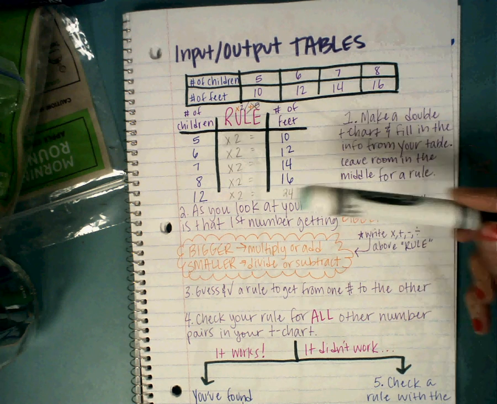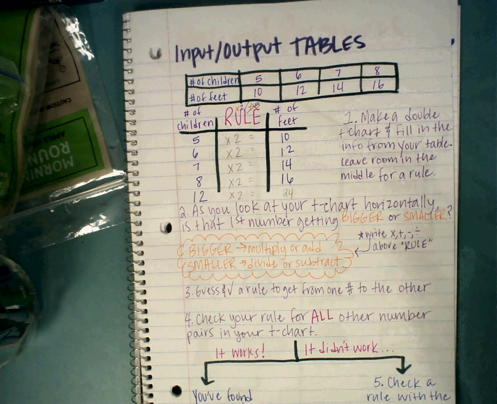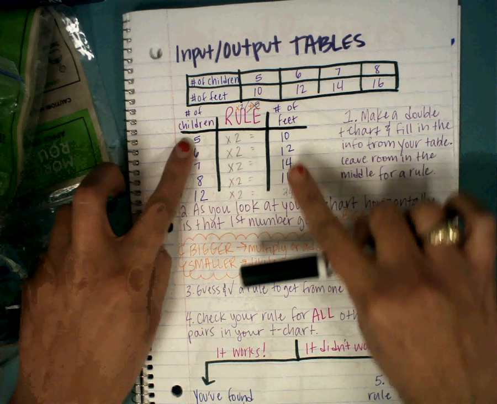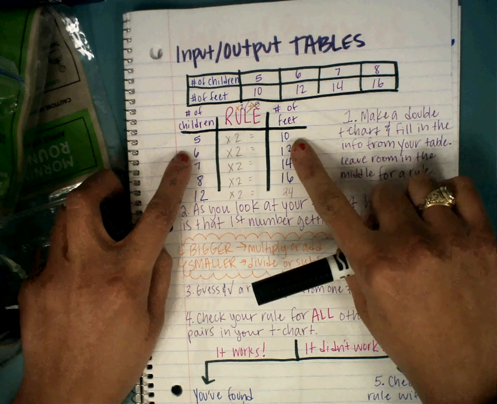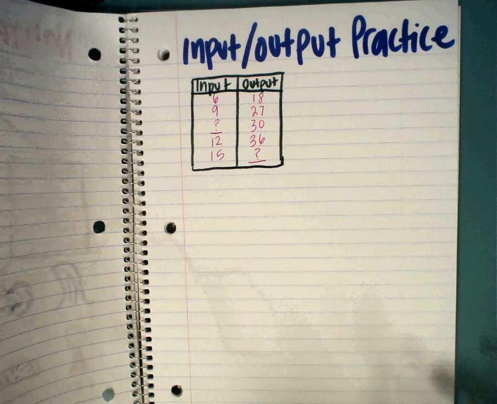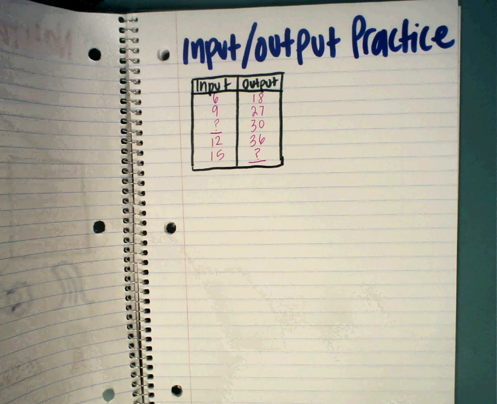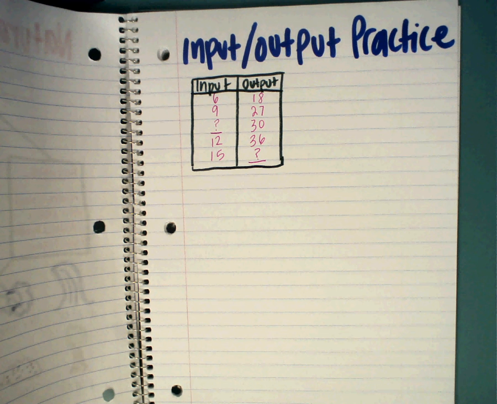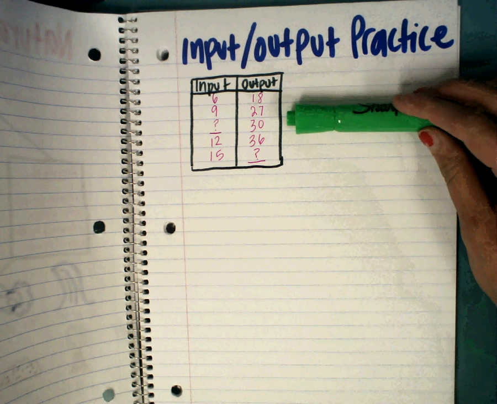I have to know what happens inside the computer for that number to change from a 5 to a 10. Okay, or from a 6 to a 12. I have to know what that computer is doing. And remember that we can only have one specific kind of computer at a time, correct? That's important, guys, that you understand that: for this table, there's only going to be one rule. That's what I'm trying to say, okay?